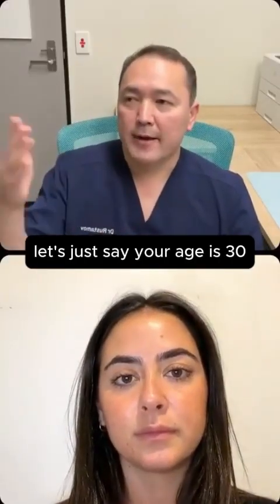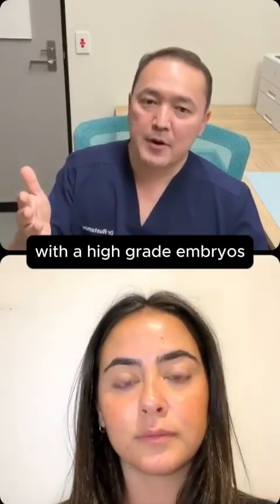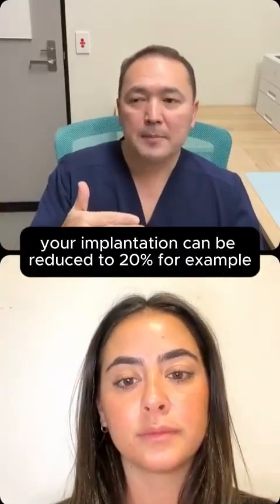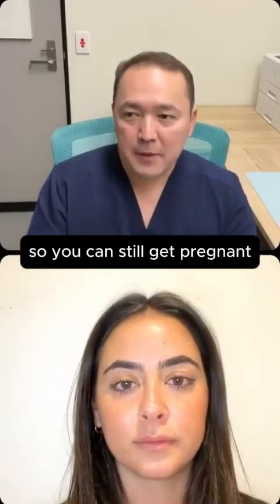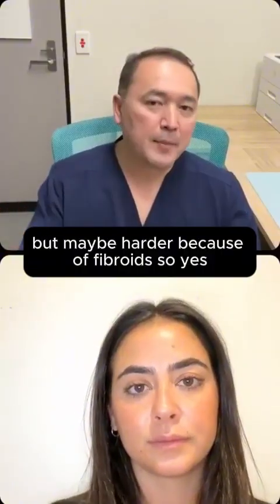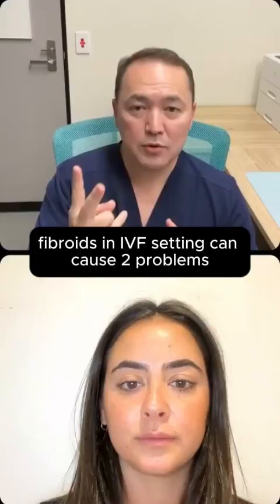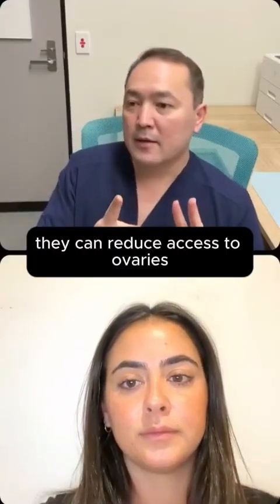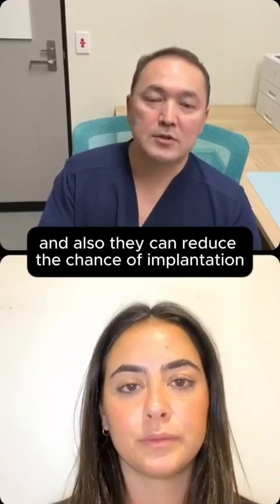Let us say your age is 30, you have a 40% chance of implantation with high-grade embryos. Because of a fibroid, your implantation can be reduced to 20%, for example. So you can still get pregnant, but it may be harder because of fibroids. So yes, fibroids in an IVF setting can cause two problems. They can reduce access to the ovaries and they can also reduce the chance of implantation.